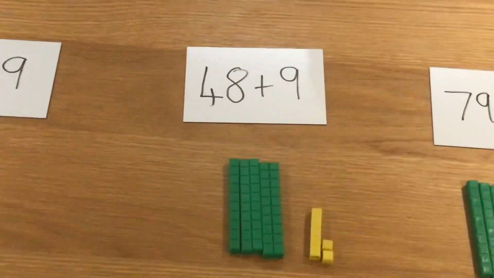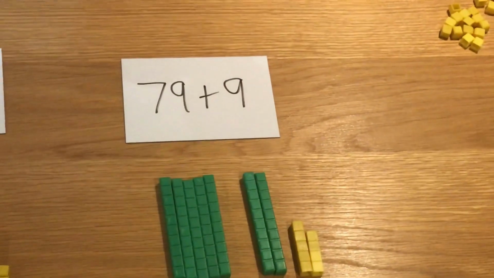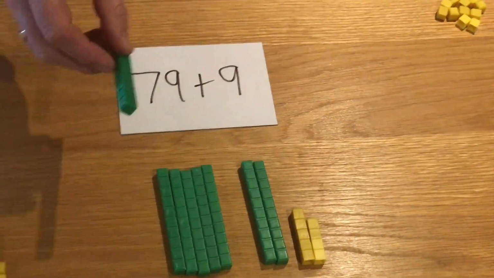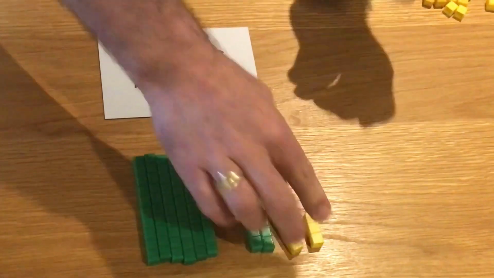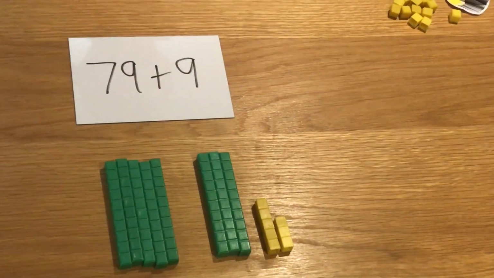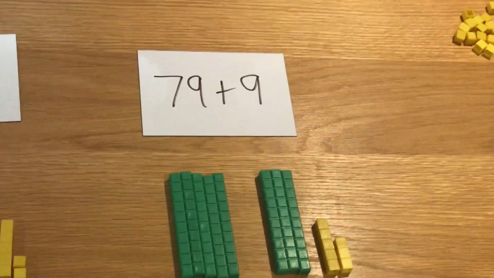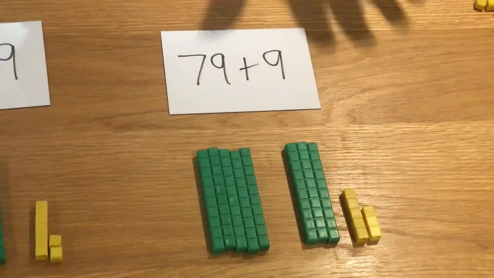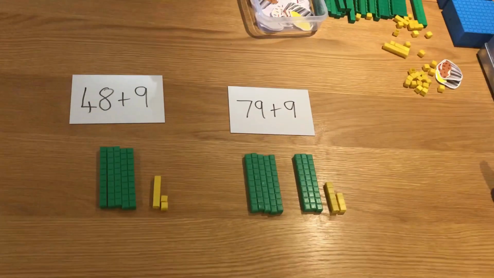With the third calculation, I'm just going to look at the simple strategy. 79, how do we add 9? Add 10, take 1. 79, add 10 is 89, take 1 is 88. I'll just shift that over there so you can see the 50 and the 30. 79 and 9 equals 88. If we start to adapt that strategy initially as a visual strategy, eventually, quite quickly, it becomes a strategy that children can use in their heads.